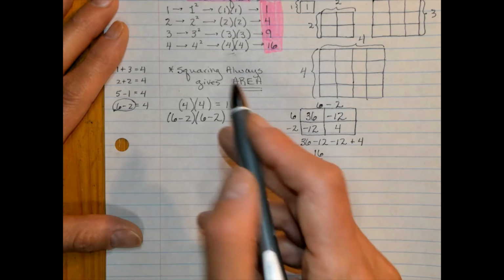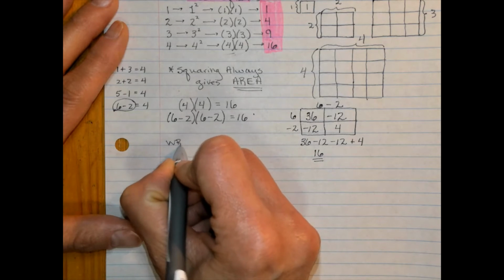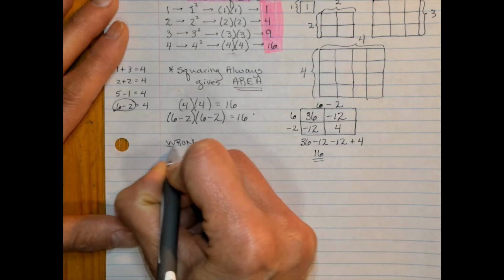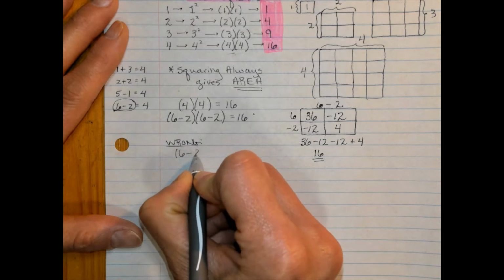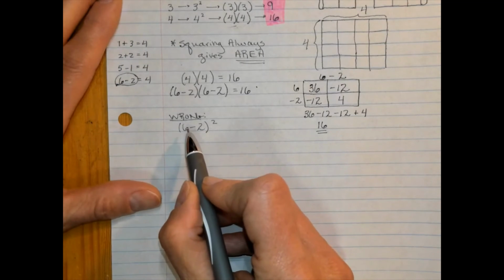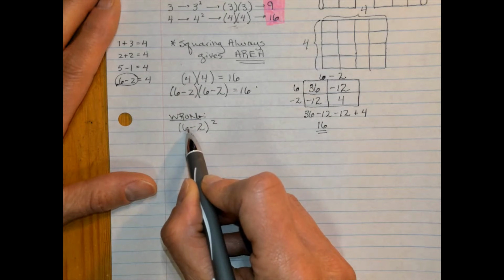Let me show you why this here would not work. So this here, I'm going to show you now, this is wrong to do it like this, and I'm going to show you why. If I have 6 minus 2 squared, and I try to distribute that, remember our order of operations says we have to do what's inside the grouping first.